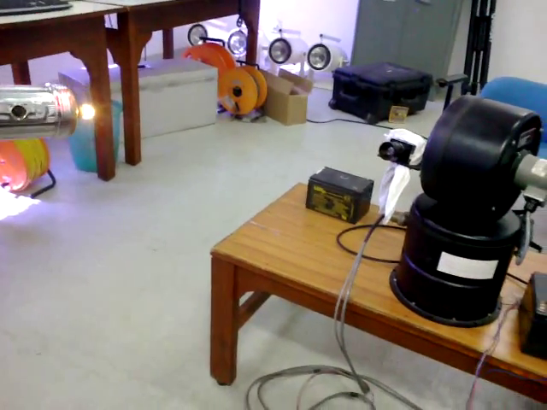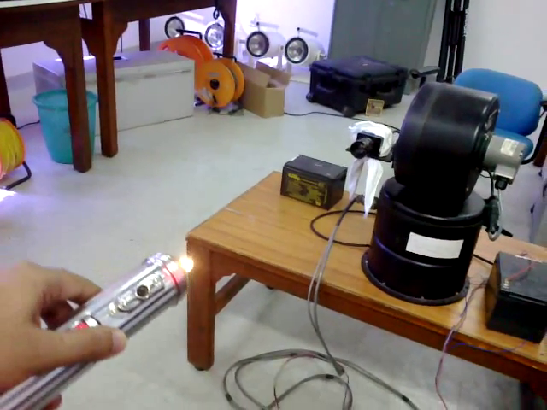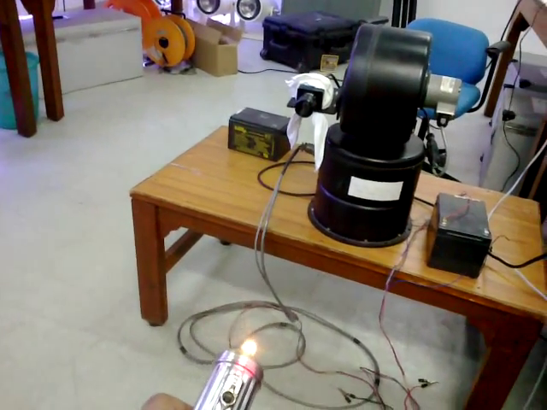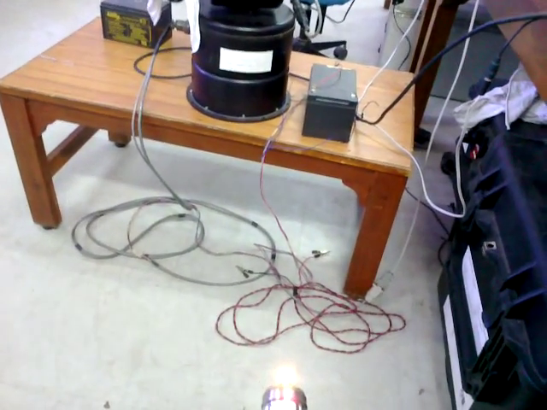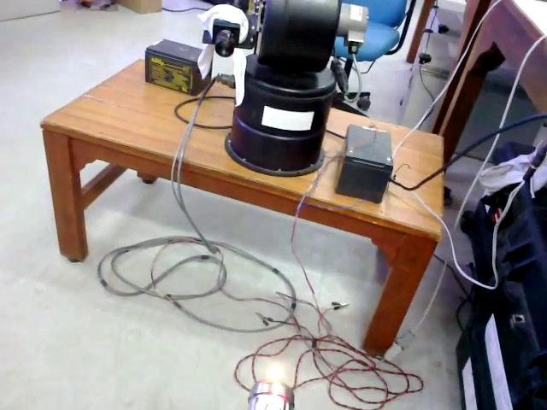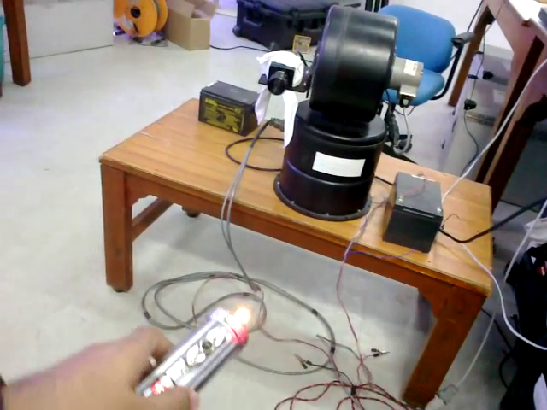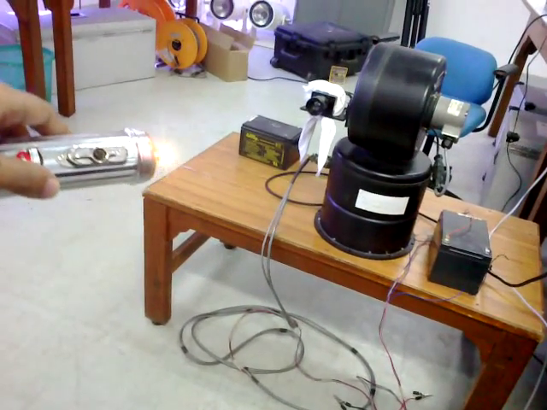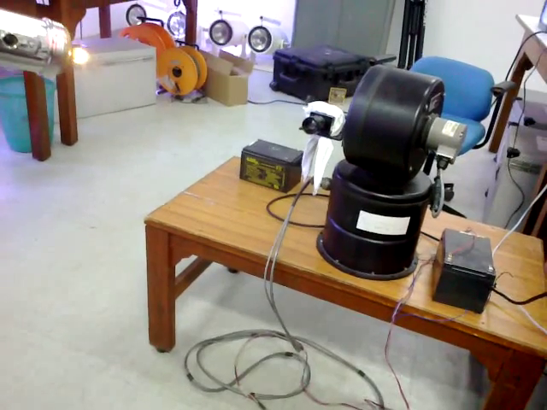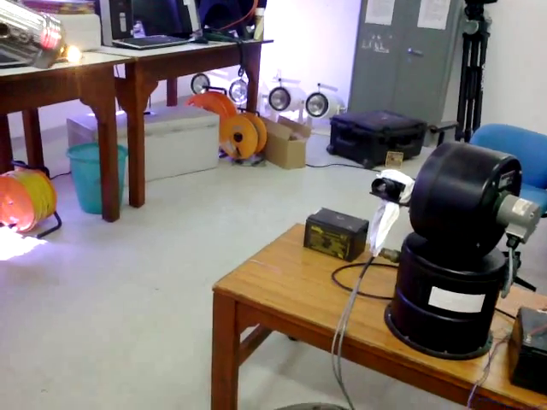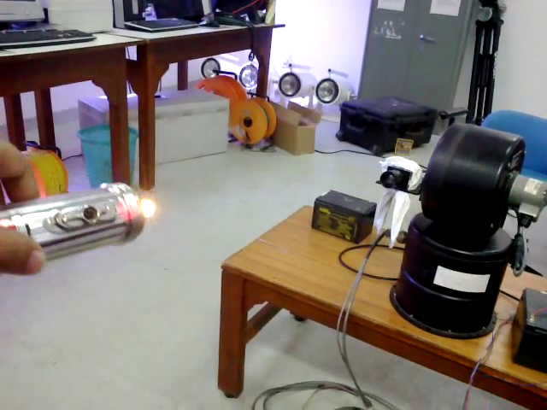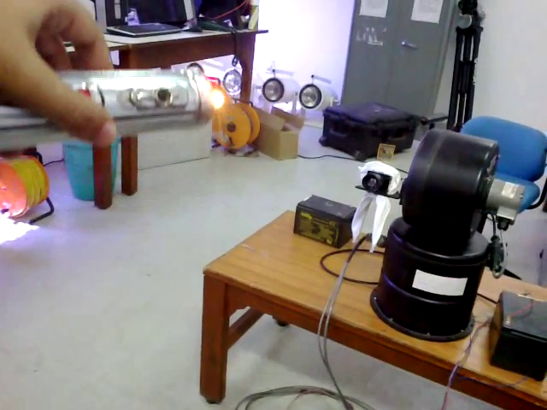Now it can move in azimuth as well as elevation simultaneously. There you can see it's going down. It's moving in azimuth as well as in elevation simultaneously.